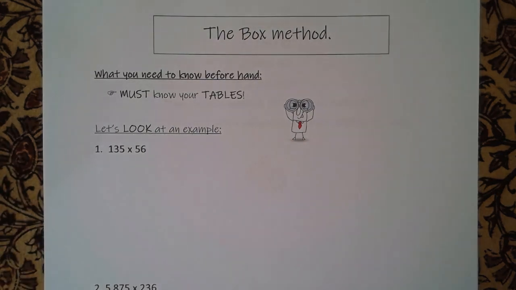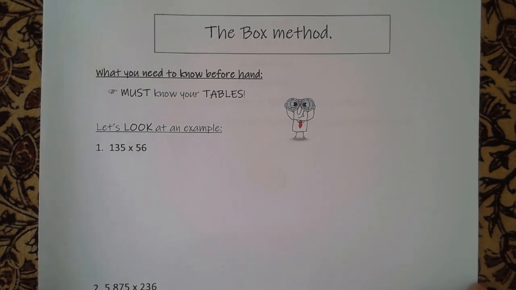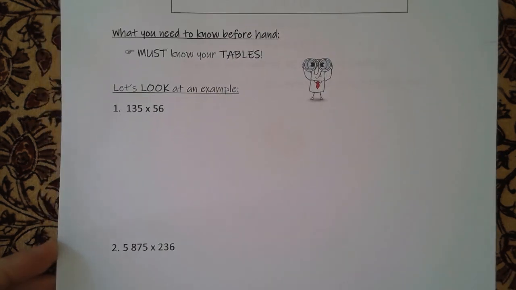This is one of the last methods for multiplication. What's very important is that you know your tables. This method is a method that the children like to use. So let's start with the explanation.